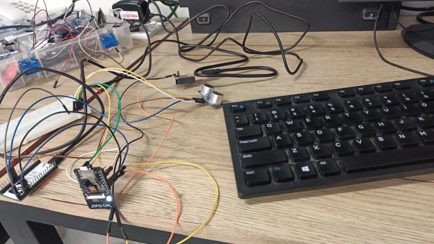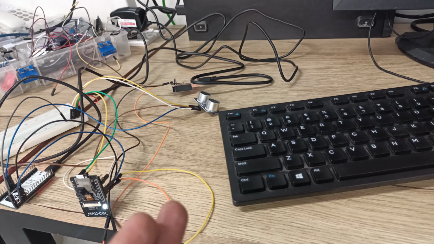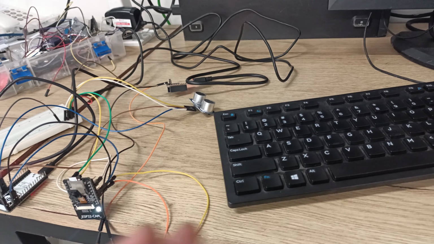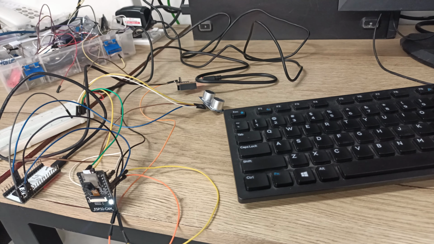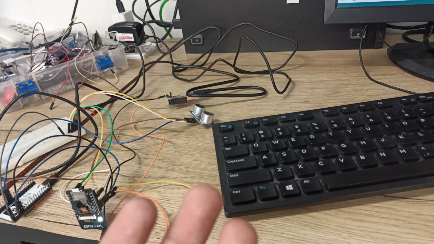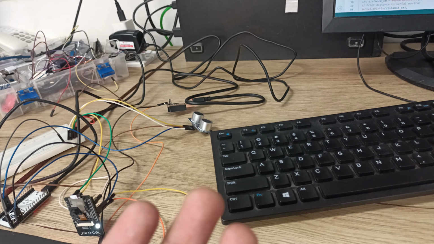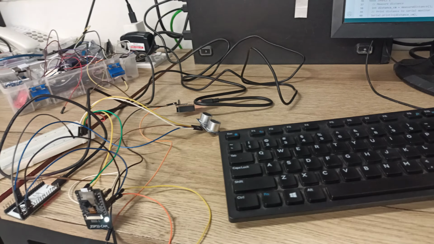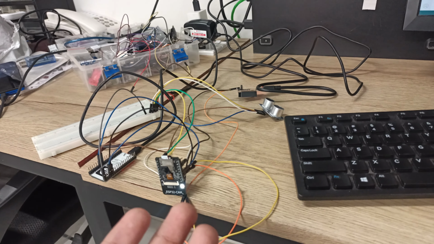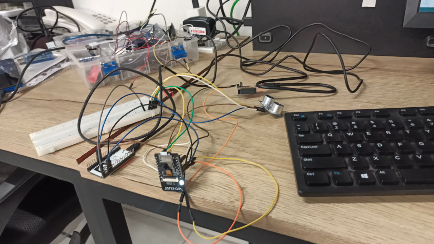Whenever the person goes in front of the sensor, the sensor waves strike that person, come back, and it detects whether the person is available or not.